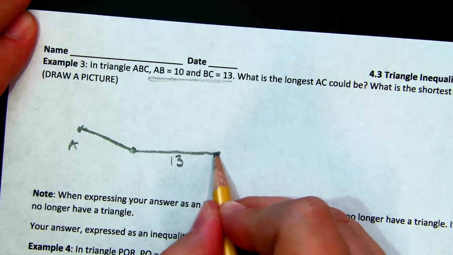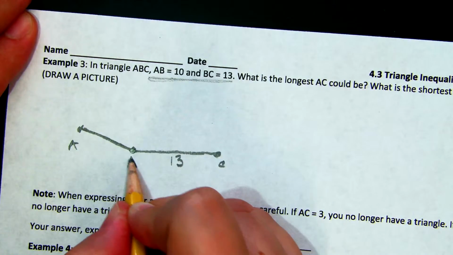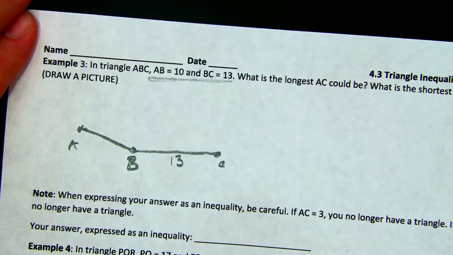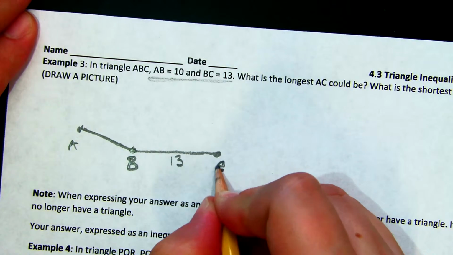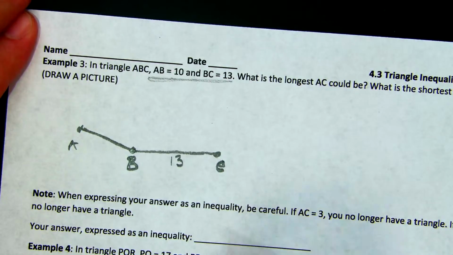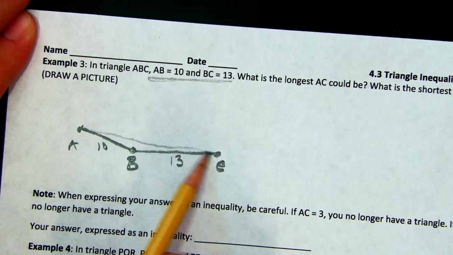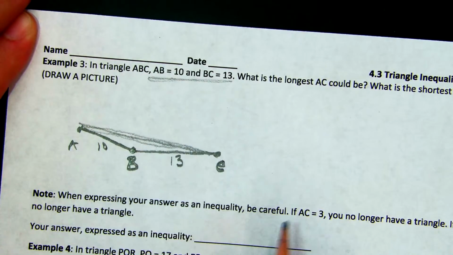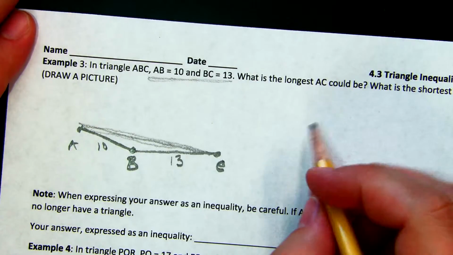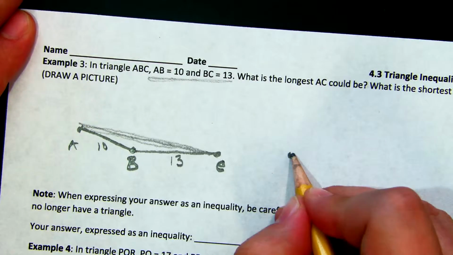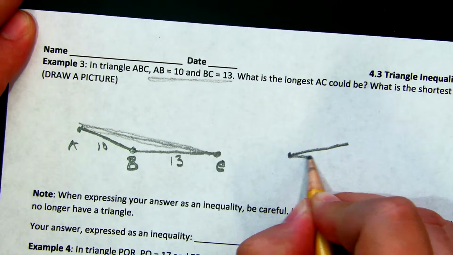So here's C and B, right? A, B, that's a C. It doesn't look like a C, but it is. All right, BC is 13, AB is 10. The third side is going to be something like this, okay? That's like getting to be my longer triangle. Now my shortest triangle is going to be something like this.